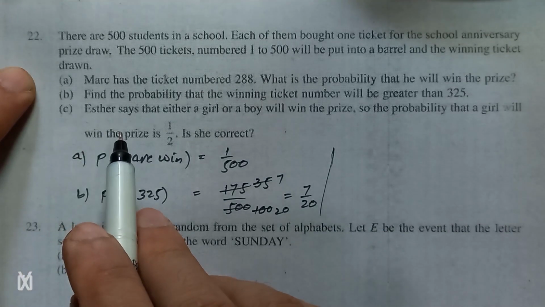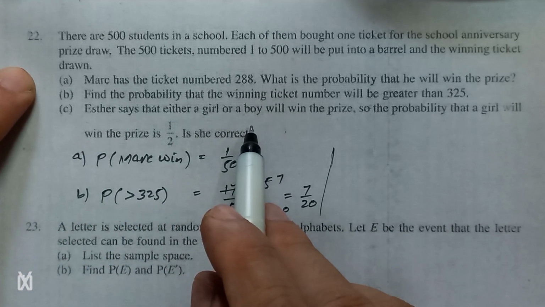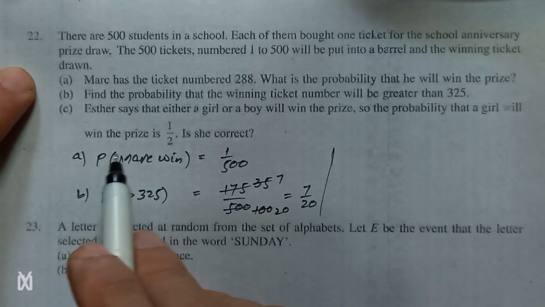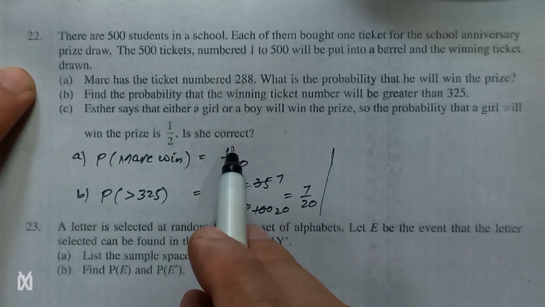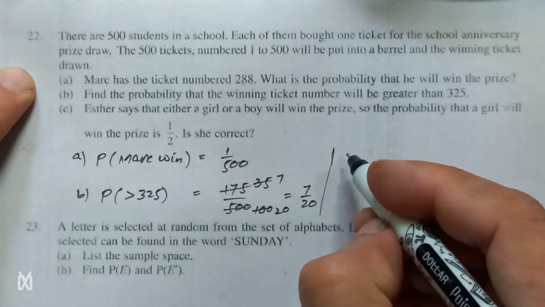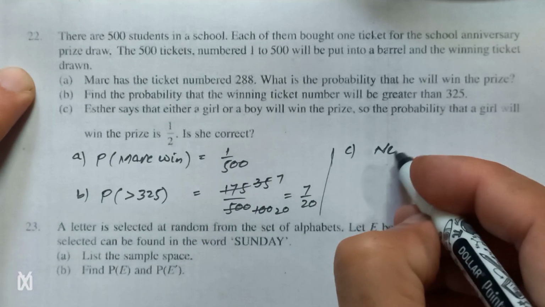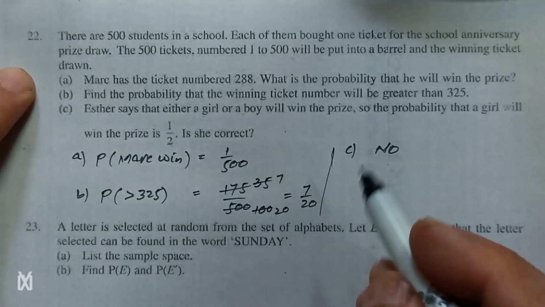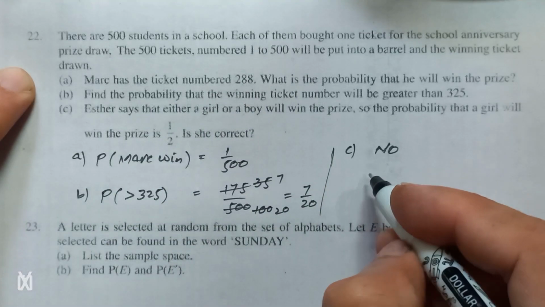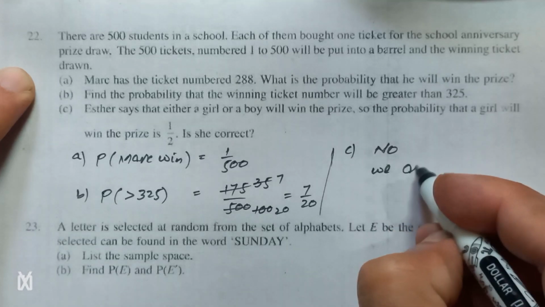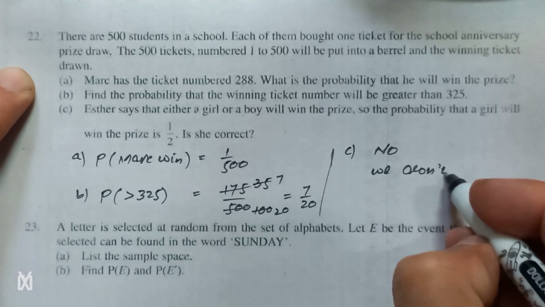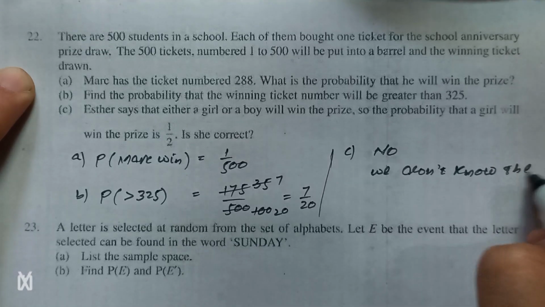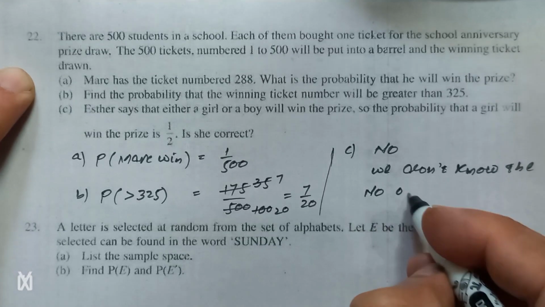C part, Esther says that either a girl or boy will win the prize. So the probability that a girl will win the prize is 1 by 2. Is she correct? So beta, no. Because we do not know the number of the boys and girls in the question, so no is the answer. We don't know the number of girls.